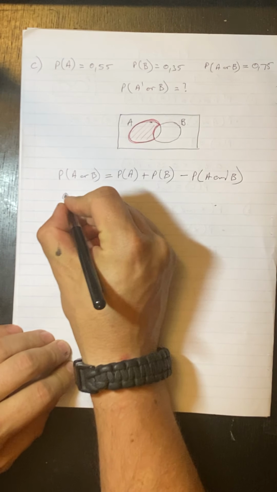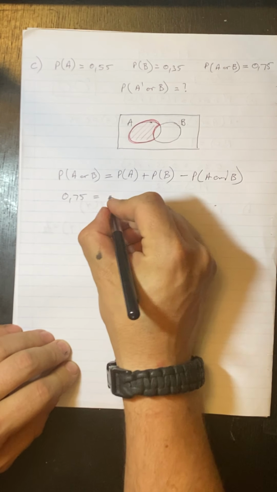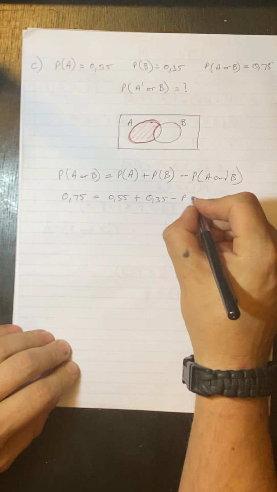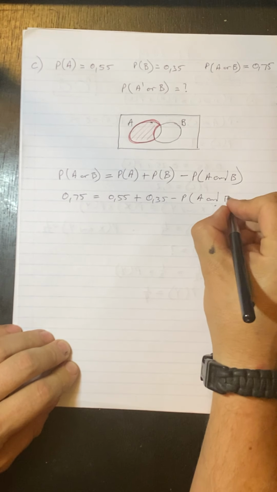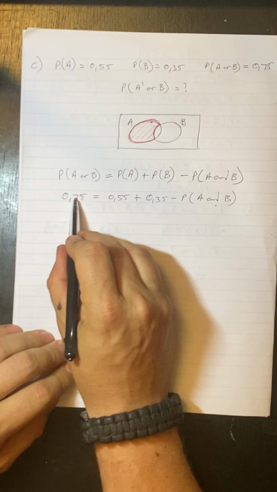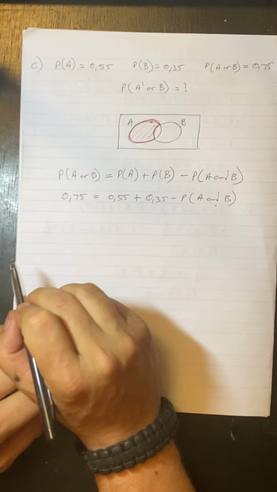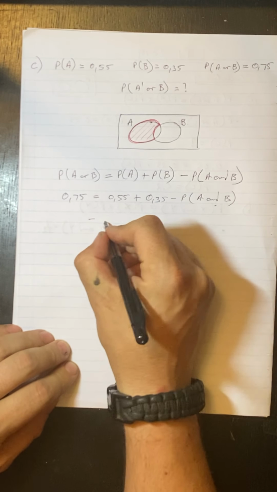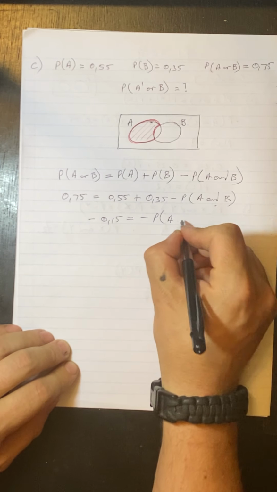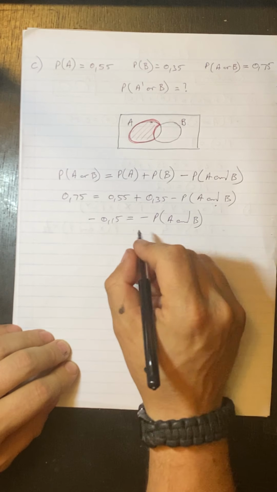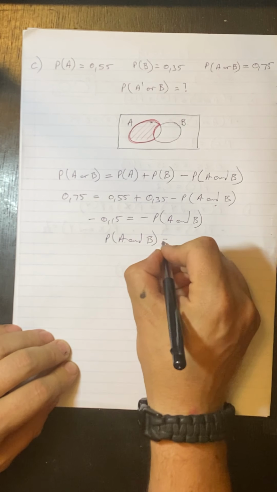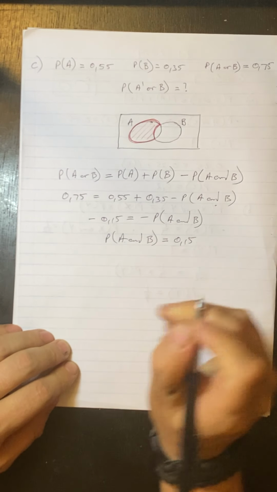So we get 0.75 equals 0.55 plus 0.35 minus the probability of A and B. If I take everything to this side, we get 0.75 minus 0.55 minus 0.35, and we get negative 0.15 equals negative the probability of A and B. So that means the probability of A and B is equal to 0.15.